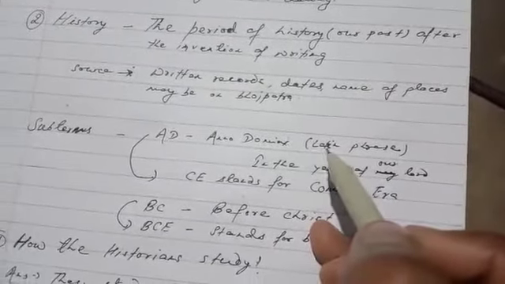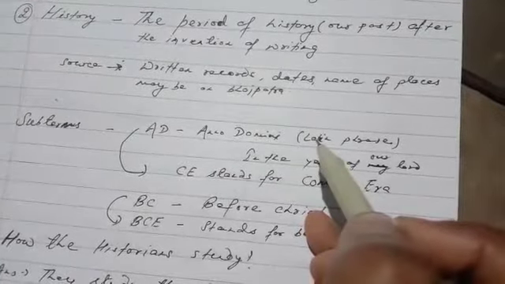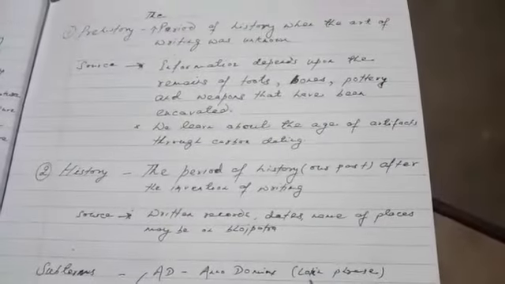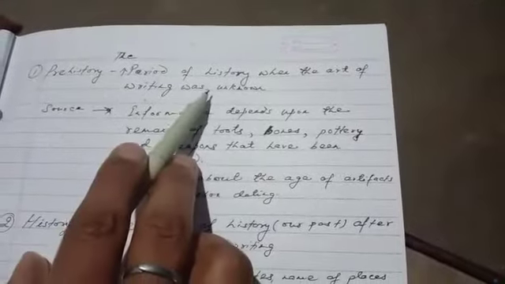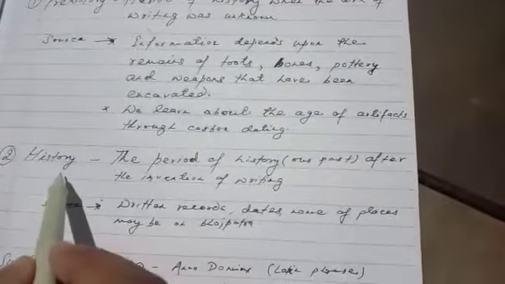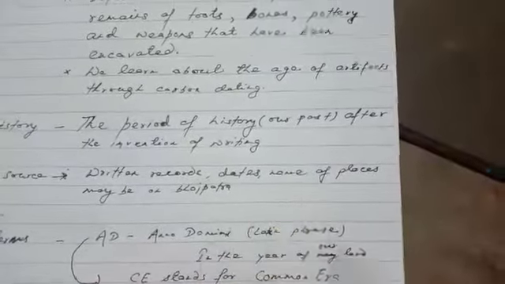So we have come to know there are two parts of history, prehistory and history. Prehistory is that part of history for which we do not have any written proof, and history is that part of our past for which we have written evidence, written proof.